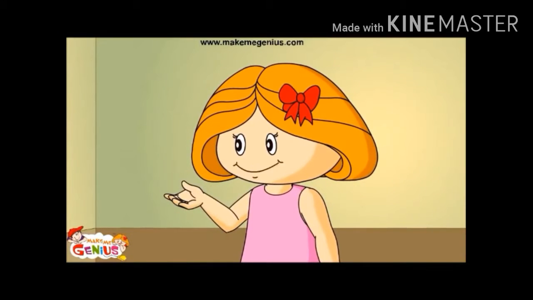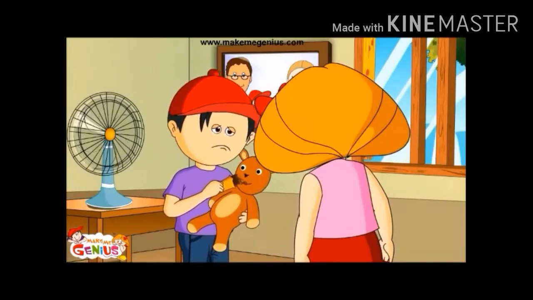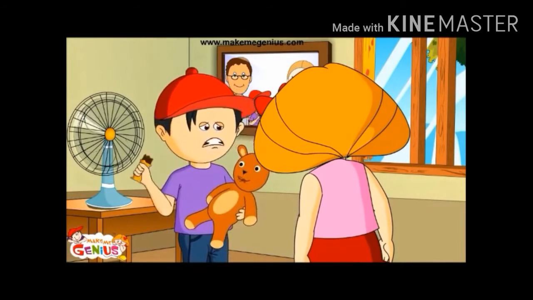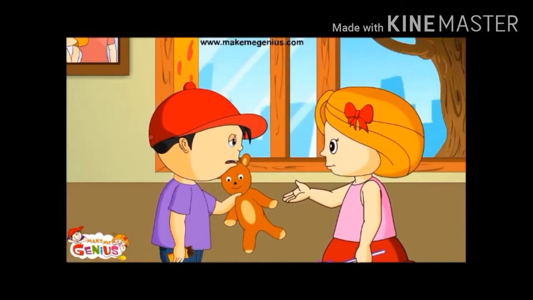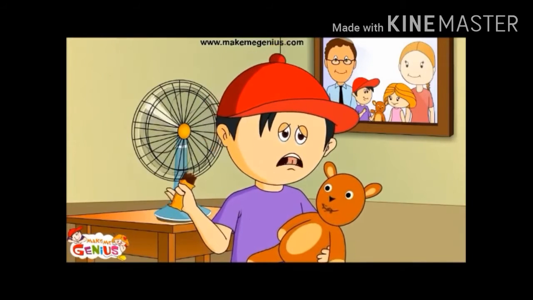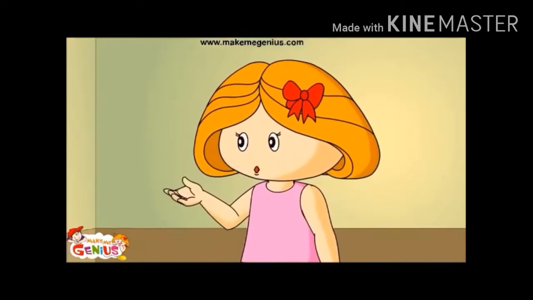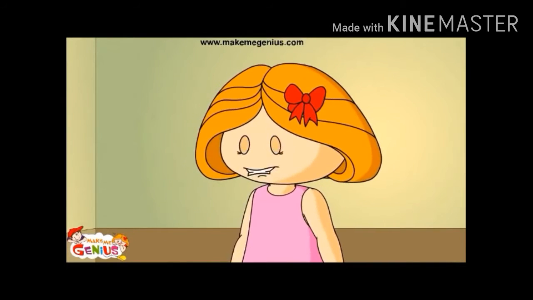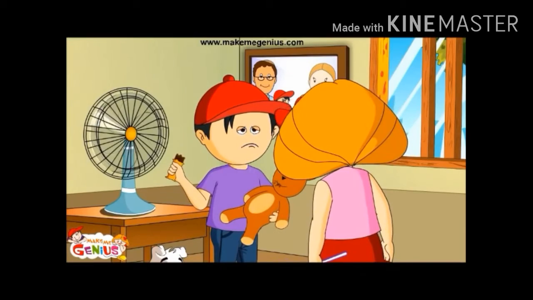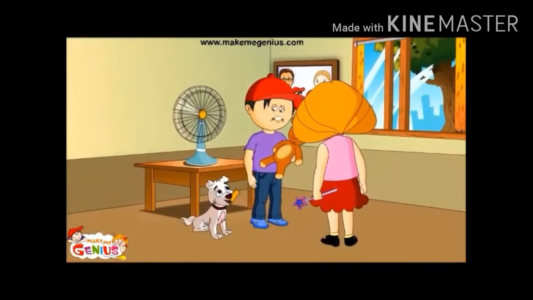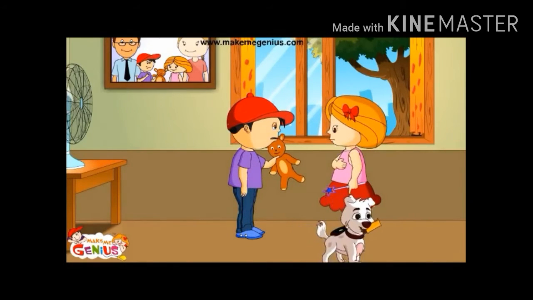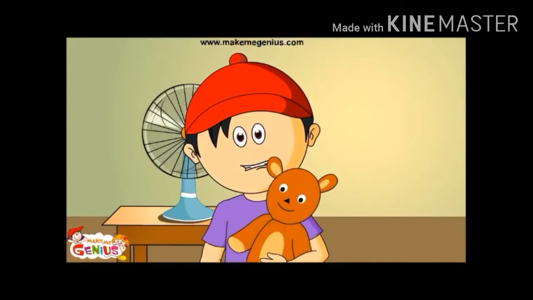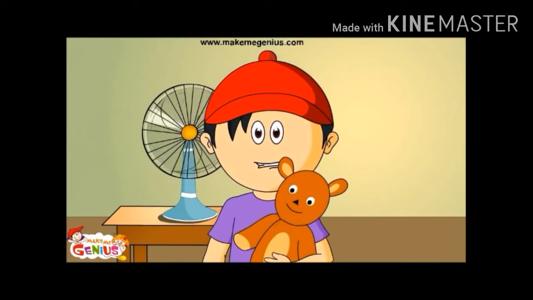What happened? Why are you crying? My teddy bear does not eat anything. I am giving him chocolate, but he's not eating. But teddy bears don't eat anything. But why do they not eat anything? Oh, because they are non-living things. But we eat things. See, even my little Tommy is eating. Because you, me, and animals are living things. Living things, non-living things. I don't understand.